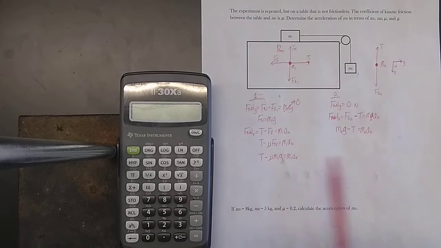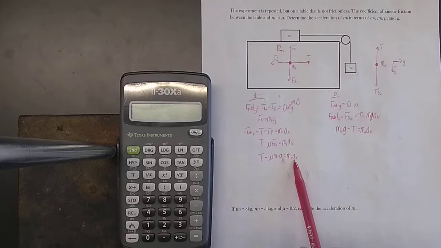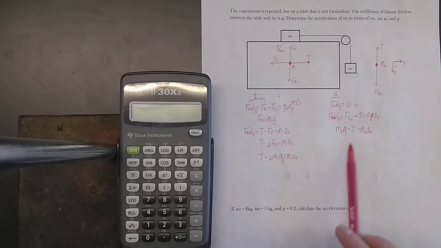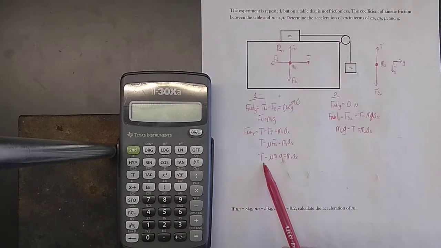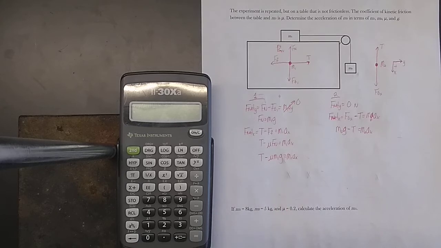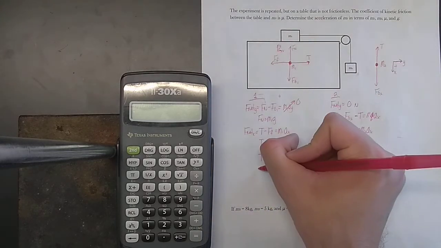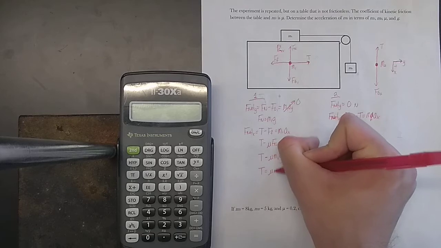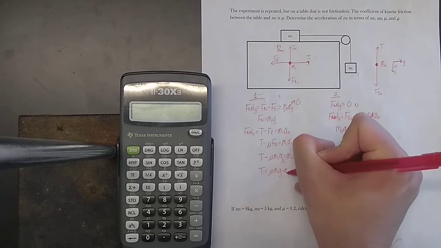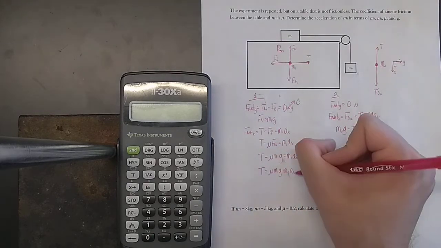Since we're looking for the acceleration, we're allowed to use mu, m1, m2, and g, but we're not allowed to use T. We need to solve one of these equations for T and then plug that into the other equation. That will cause the T to disappear in our final answer. You probably learned this in 8th or 9th grade. I can do that easily over here by adding mu m1g to the other side. So T equals mu m1g plus m1ax.